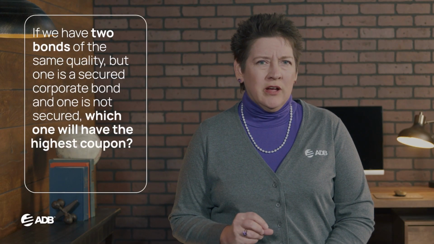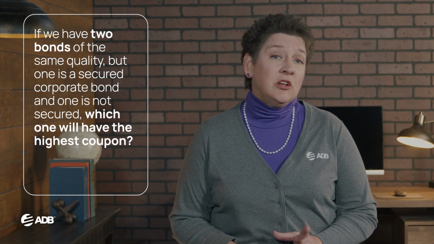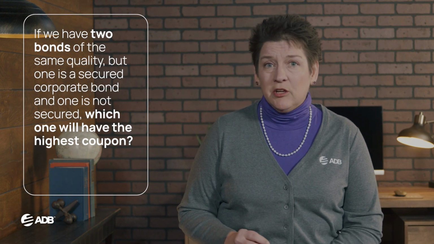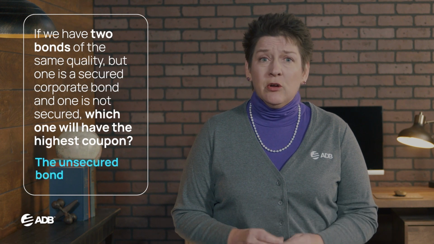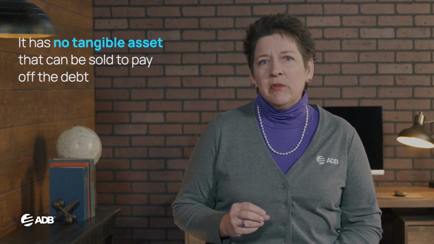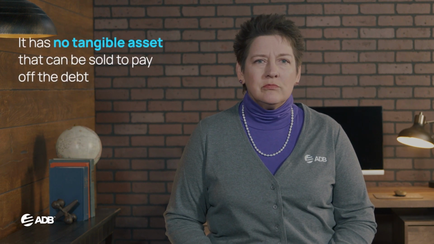If we have two bonds of the same quality, but one is a secured corporate bond and one is not secured, which one will have the highest coupon? The unsecured bond will have the highest coupon. Well, why? It has no tangible asset that can be sold to pay off the debt.